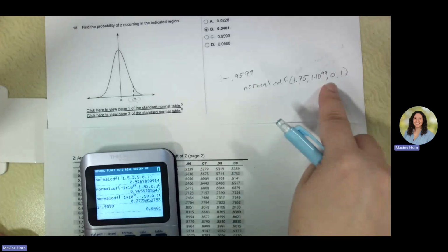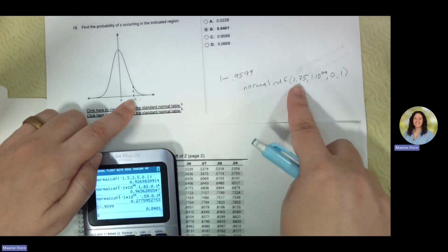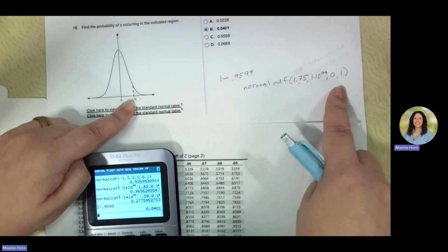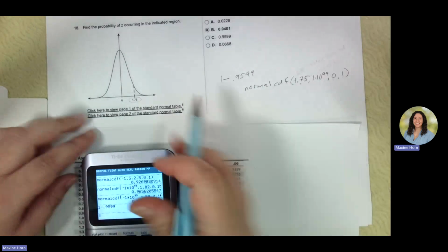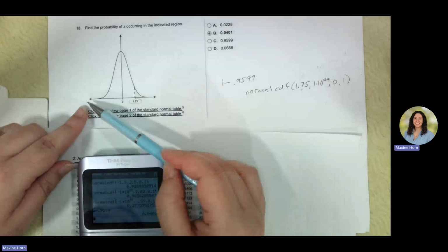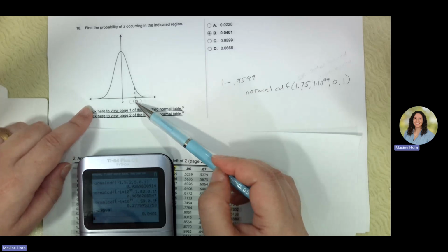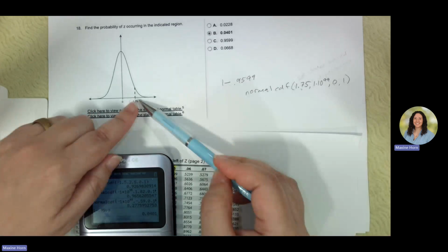So if you're plugging it in this way, you're finding the area to the right because you're telling it what the bounds are, and you don't have to subtract from 1. If we're going to plug it into the calculator, we may as well save ourselves the step. Now, that's not to say that you couldn't do it the way that I was starting to do it, where I find this area first. So I'm going to do negative infinity, or 1 times 10 to the 99th, all the way up to an upper bound of 1.75, and I'm going to get that number, and then I'm going to subtract it from 1. Well, if we're plugging it in, we may as well let the calculator do that. So we can do it with what we're actually trying to find. And we get the same thing.